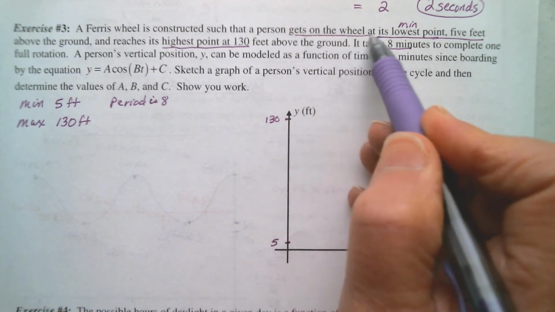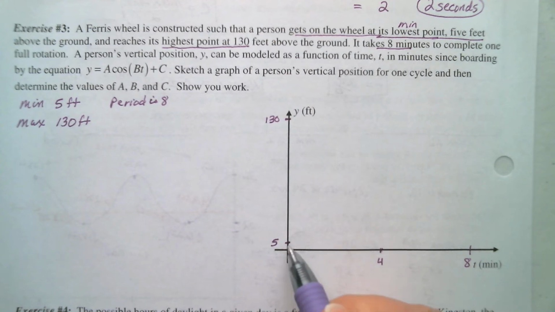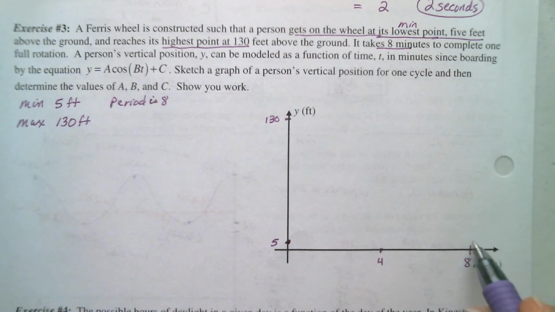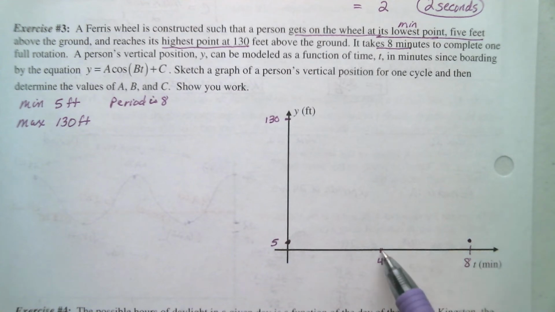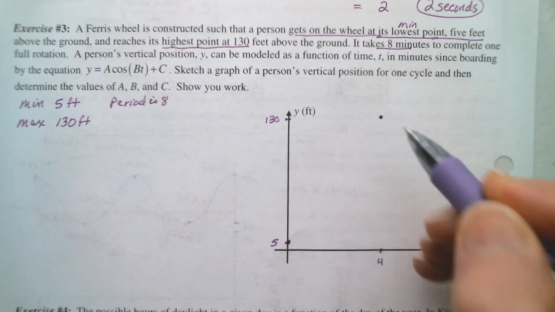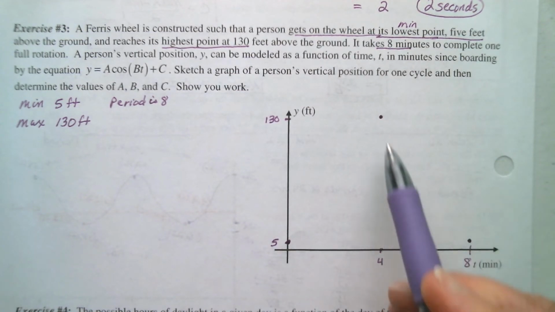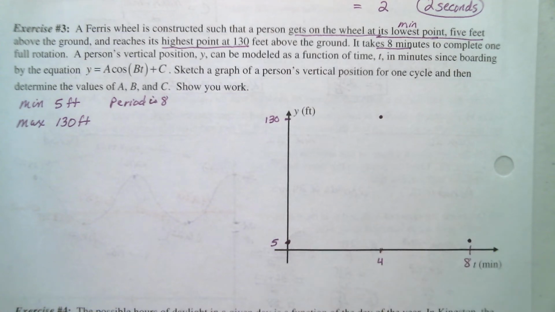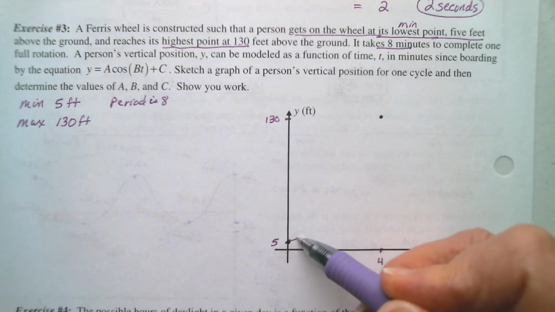And they get on the wheel at its minimum. So we start here. And then after one complete Ferris wheel rotation, they are going to be back where they started from. And that's after 8 minutes. And after 4 minutes, they'll be up at the max.